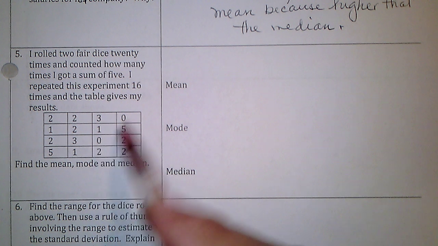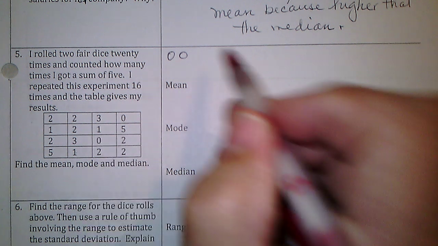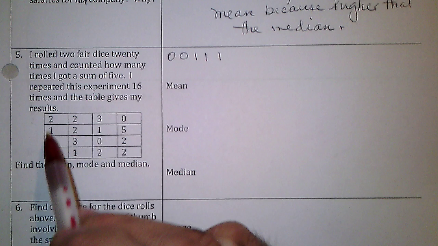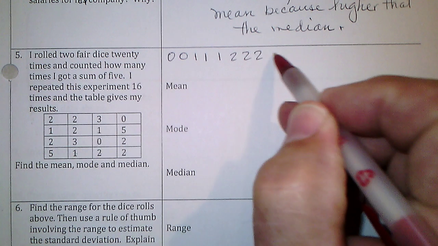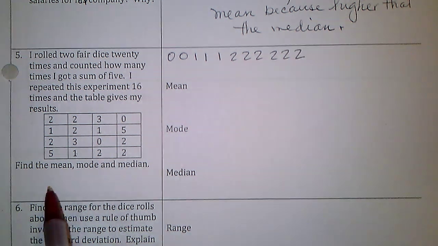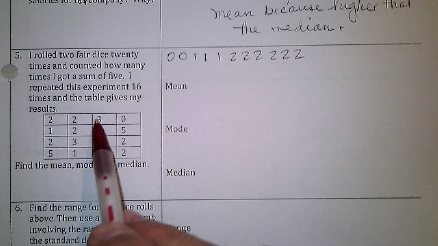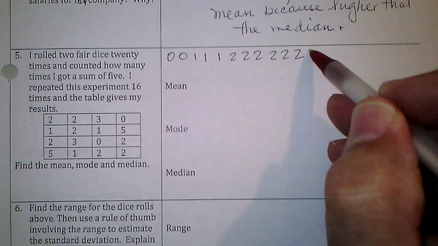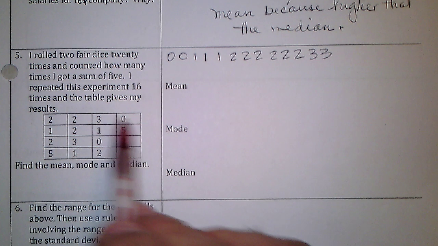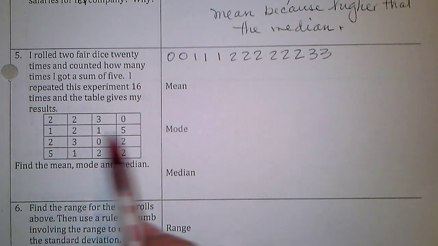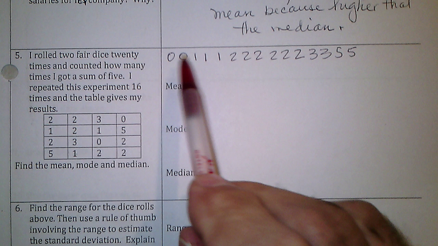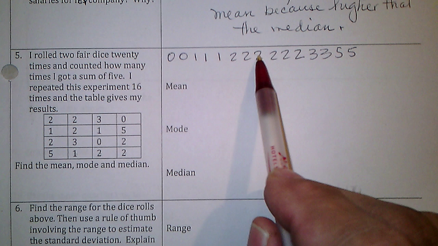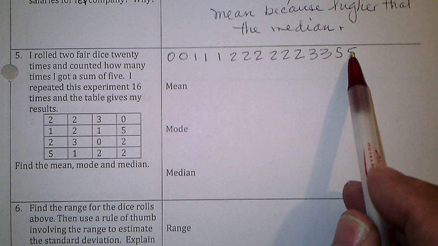So let's put these out in order here. So I got a 0, 1, 2, 3 ones, and then 2s. 1, 2, 3, 4, 5, 6 2s. And then 3s. I got 1, 2, 3s. And then 4s, there's none. And then I've got a 5, 1, 2 times. Make sure I got them all. There's 1, 2, 3, 4, 5, 6, 7, 8, 9, 10, 11, 12, 13, 14, 15.